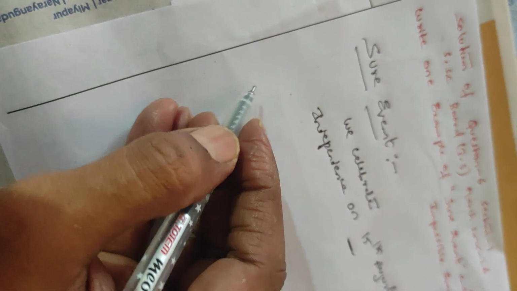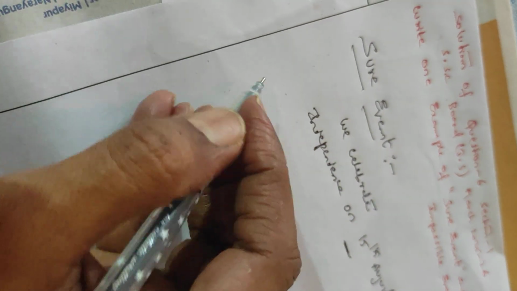It means it should happen at that time or on that day at that particular place. That type of events are called sure events. So this is about sure event. You can write any other example also.